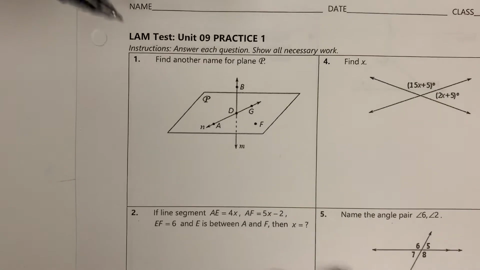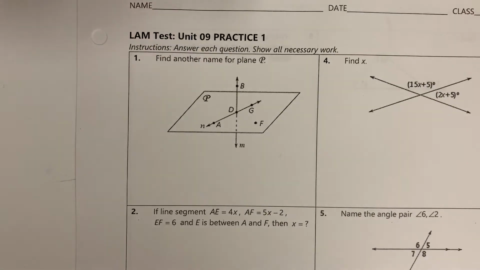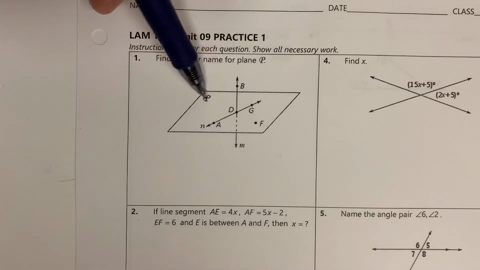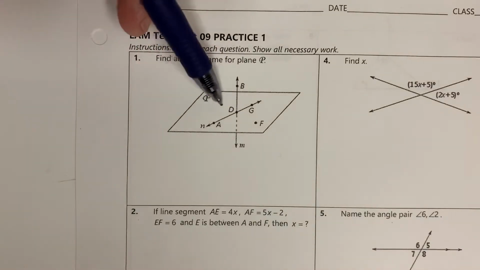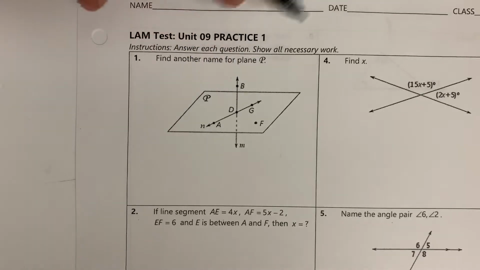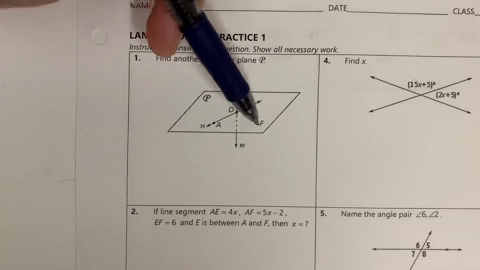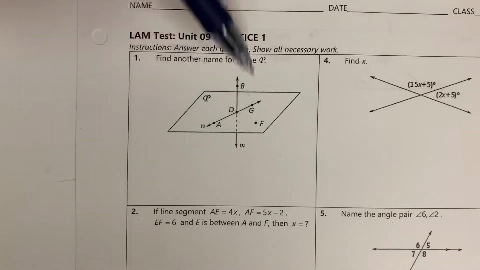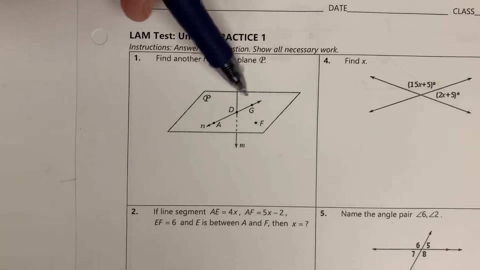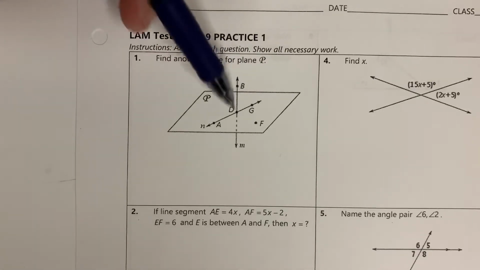In number 1 it says to find another name for plane P, and we can name a plane by this nice little script P right here, which is kind of hard to write for people. So we just need another name for plane P. You need 3 points on the plane that are not on the same line. There are several ways you could do this. You could do ADF, you could do AGF, you could do DGF, but you can't involve B because B is not on the plane.